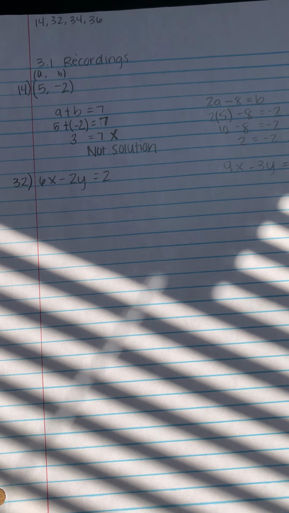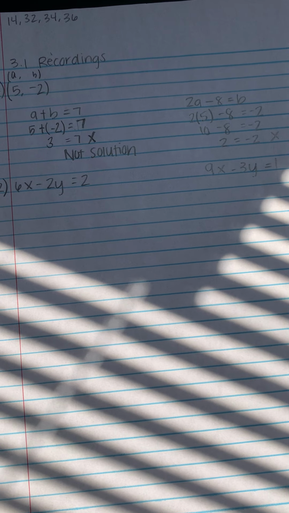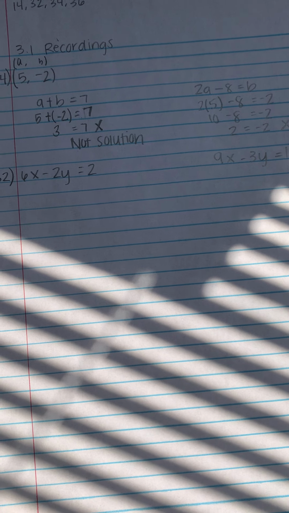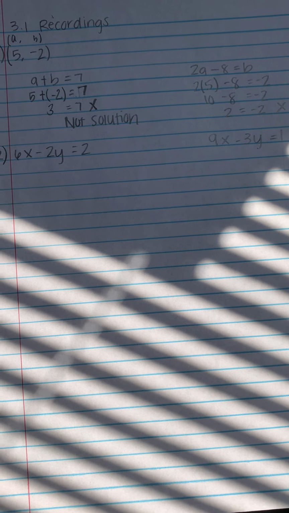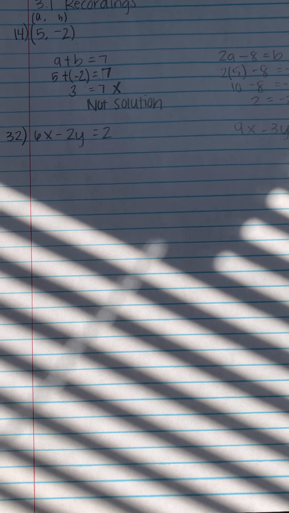Alright, so for number 32, it says solve each system graphically. Be sure to check your solution. If a system has an infinite number of solutions, use set builder notation to write the solution set. If a system has no solution, state this.